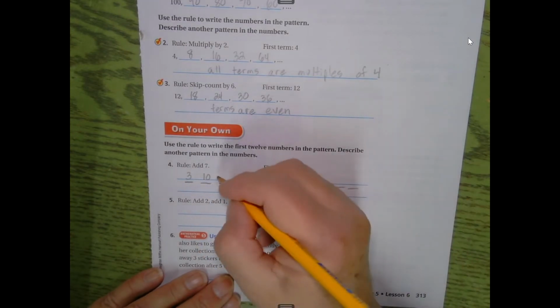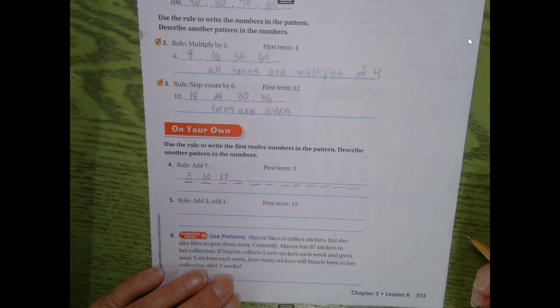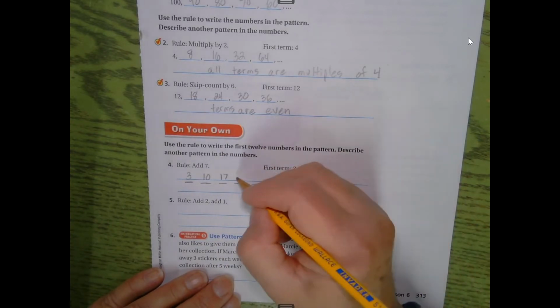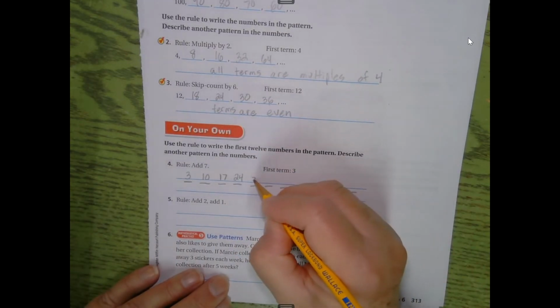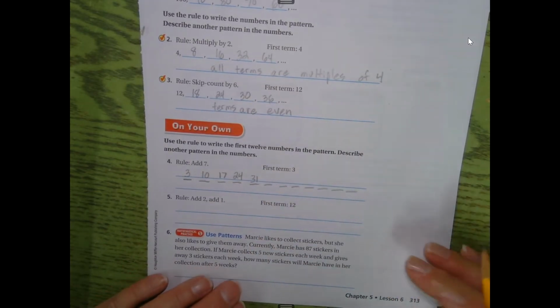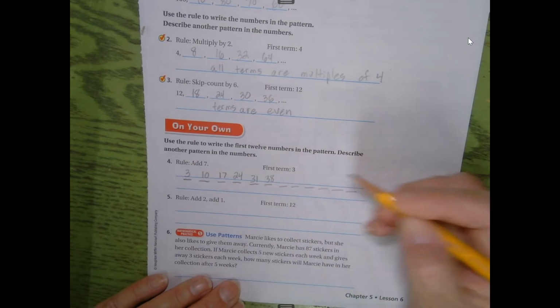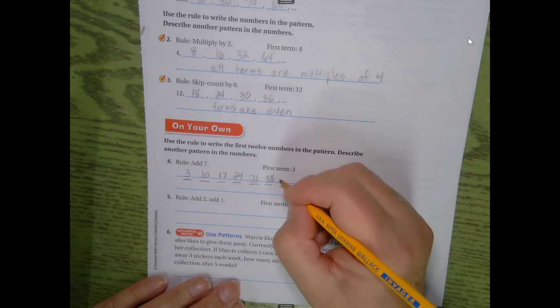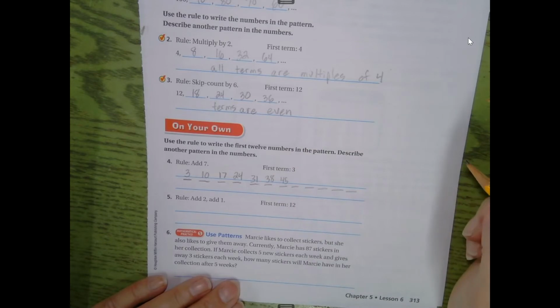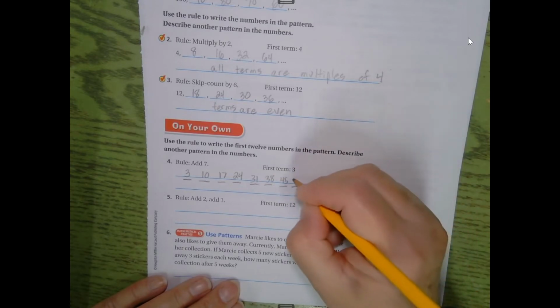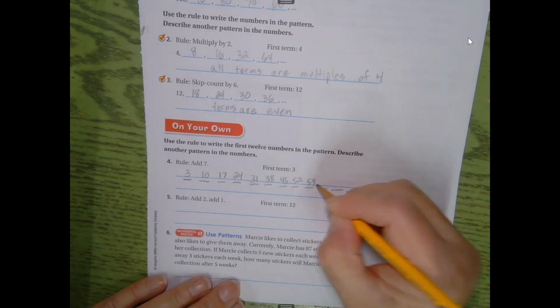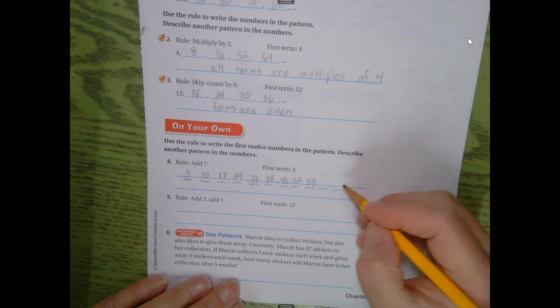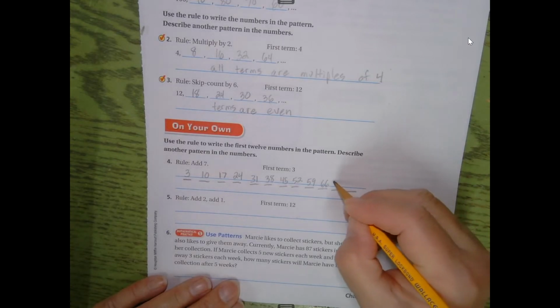Okay, so 3 plus 7 would be 10. 10 plus 7 would be 17. 17 plus 7 would be 24. 24 plus 7, 31. 31 plus 7, 38. 38 plus 7, 45. 45 plus 7, 52. 52 plus 7, 59. 59 plus 7 is 66. 66 plus 7, 73.